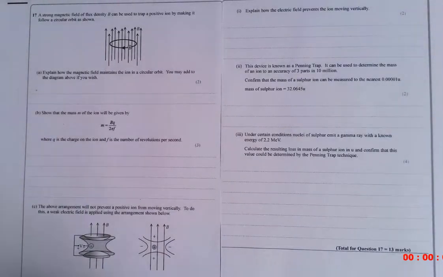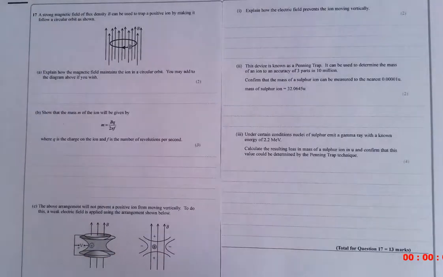In this video we're going to look at a magnetic fields question. Pause the video now and try all parts of this question.